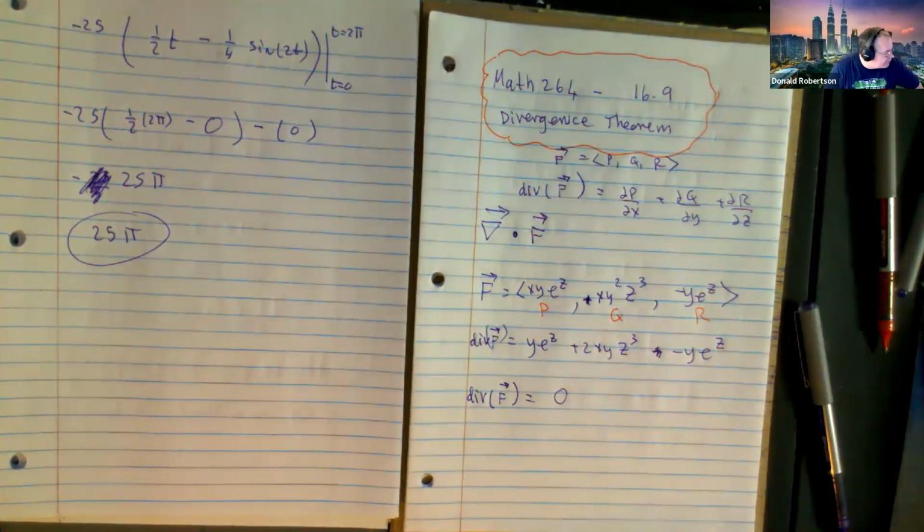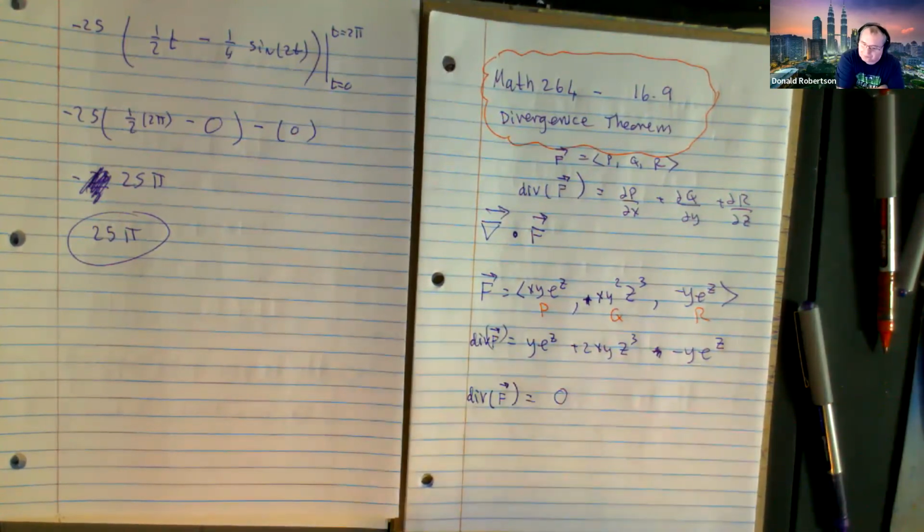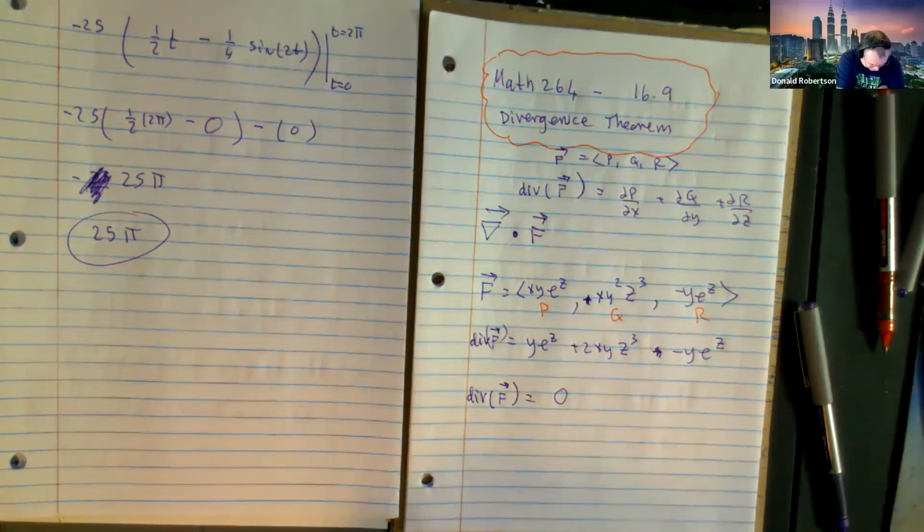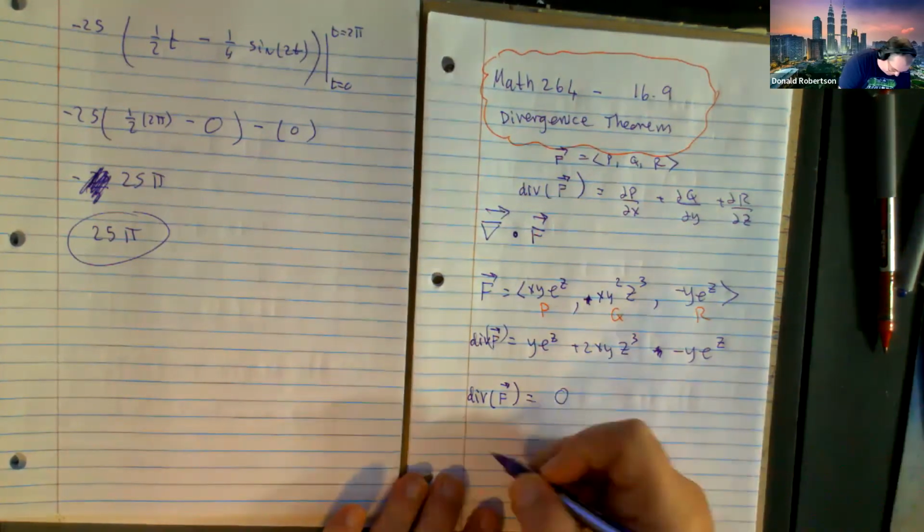What happens if the divergence is 0? Is it a conservative vector field? Yeah. And what do you think is going to be the answer to the flux, which is this guy?